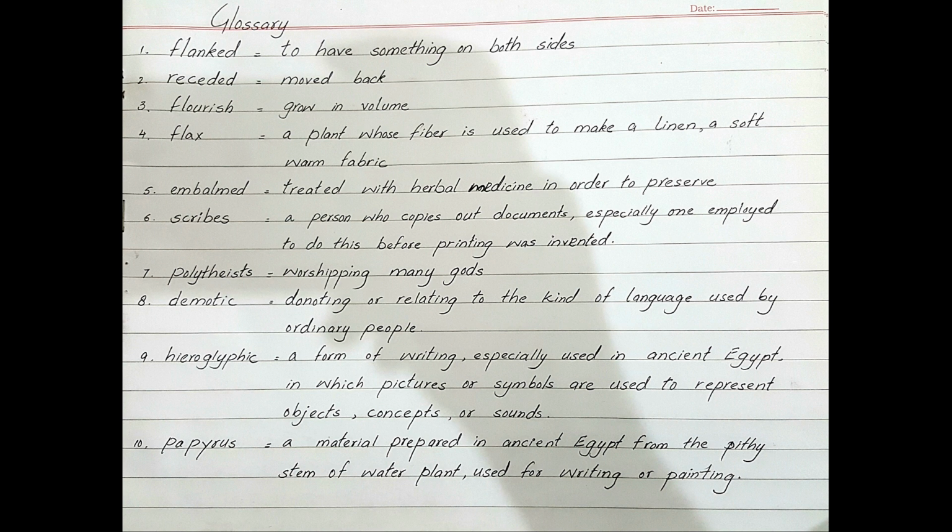Scribes, a person who copies out documents, especially one employed to do this before printing was invented. Polytheists, worshipping many gods. Demotic, denoting or relating to the kind of language used by ordinary people.